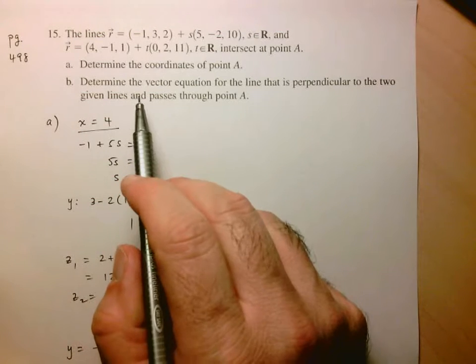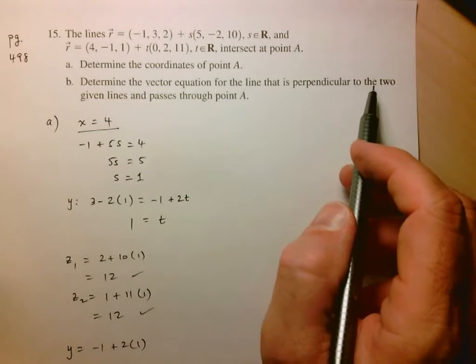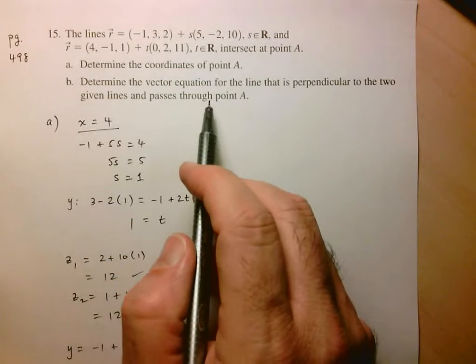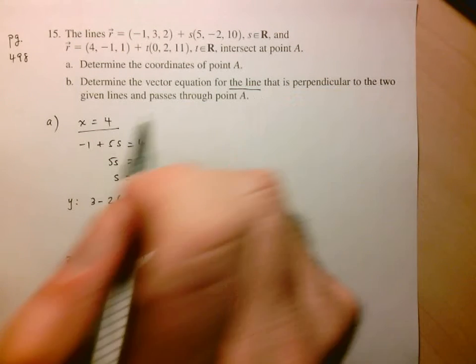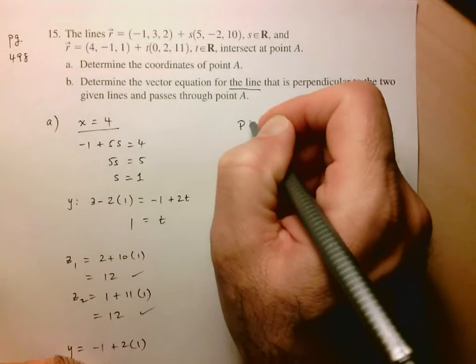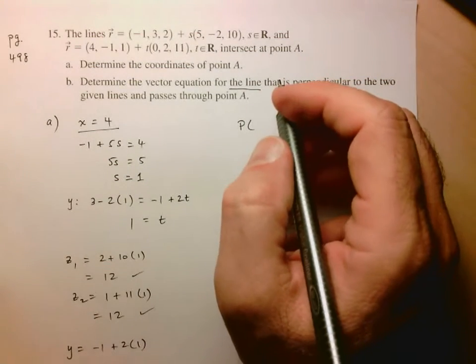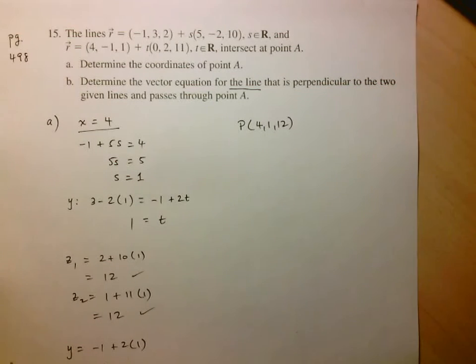Part B says determine the vector equation for the line that is perpendicular to the two given lines and passes through A. First of all, I'm looking for the equation of a line, so I know that I need a point and a direction vector. I already have my point, which is A, and that point is what we found, 4, 1, 12. Now I need a direction vector.